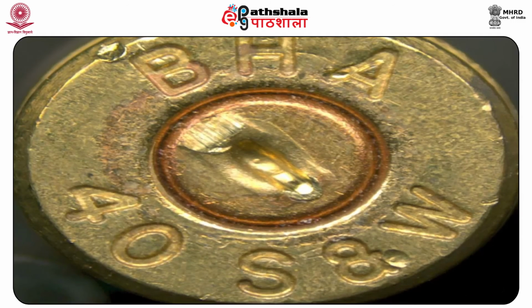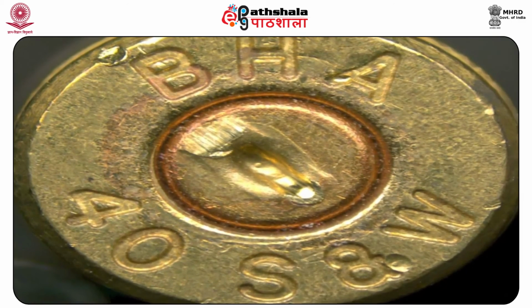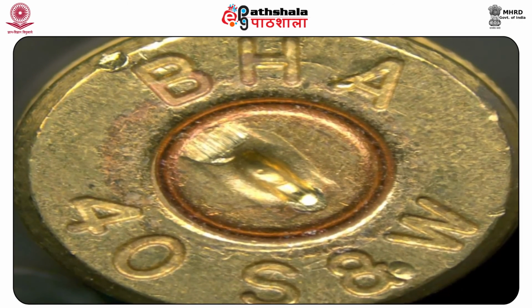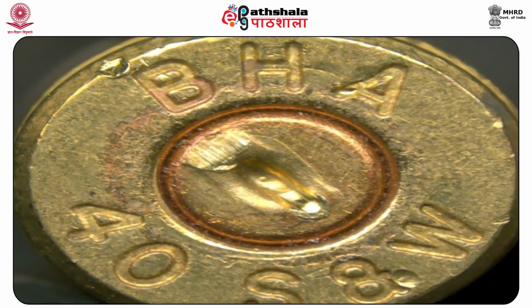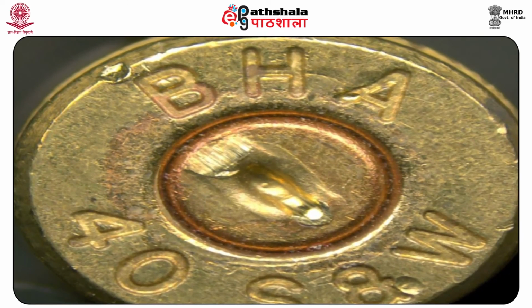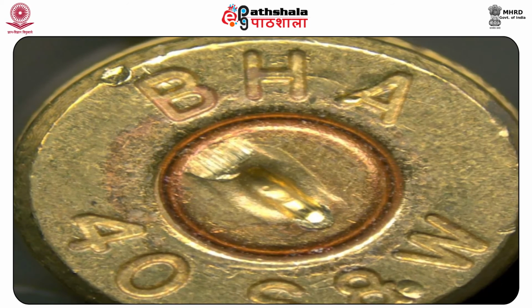Breech block and firing pin impressions are stored in a computer database. In cases where cartridges are recovered at a crime scene and recovery of the fired weapon is absent, the breech block markings and firing pin impressions can be compared with those in the database.